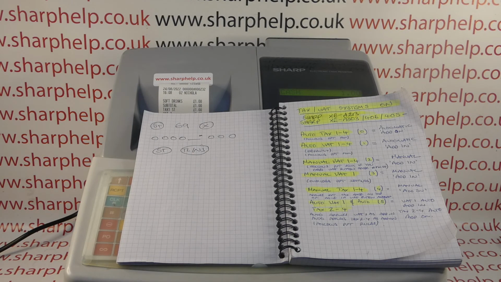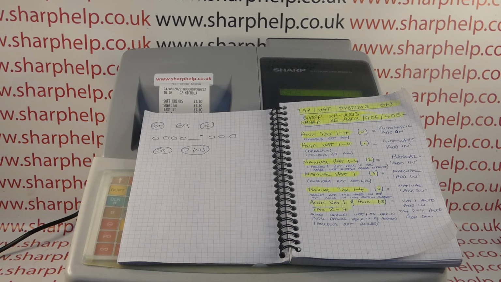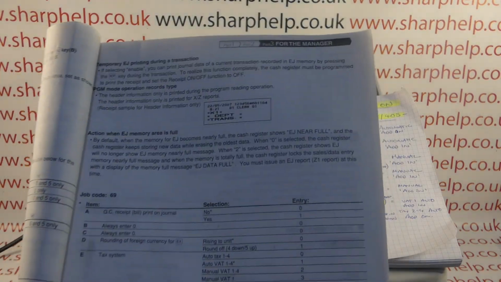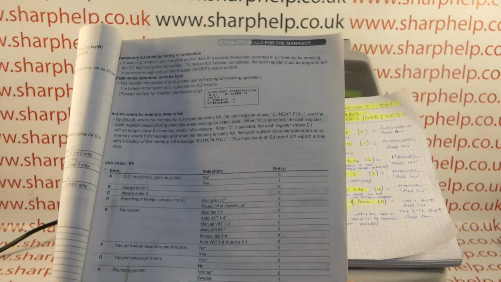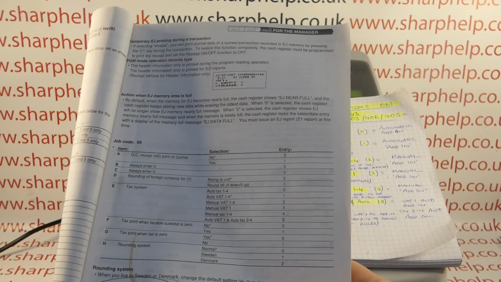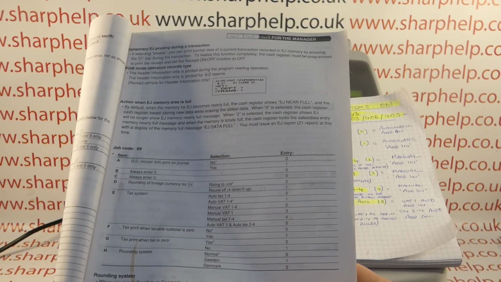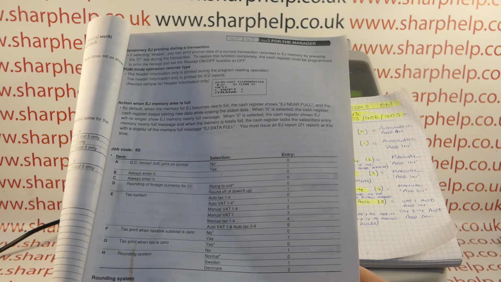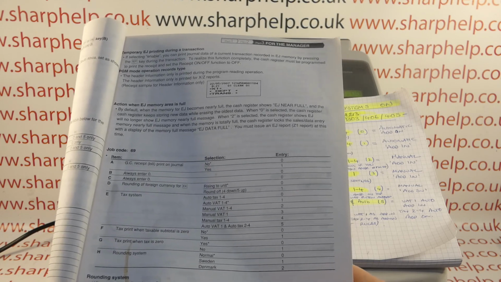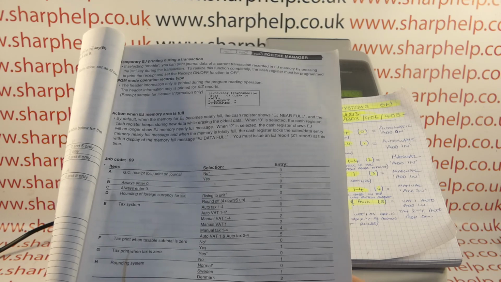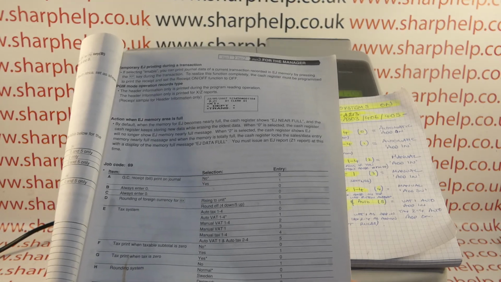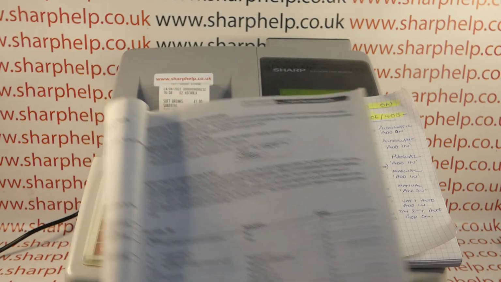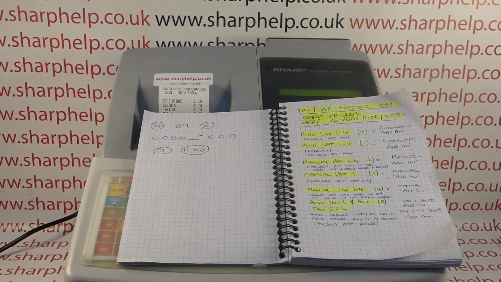Now if you look at the chart on 71, I'm going to use all the default programming, because if you've seen my previous videos you'll understand that when you come to enter programming for a register, it's rarely just the bit you're looking to program that you affect. It's lots of different things. So for this job code, I'm using all the default programming. The only one I'm going to change each time is the tax system. And I'm not going to go through all the tax systems. I'm just going to show you a couple of different ones.